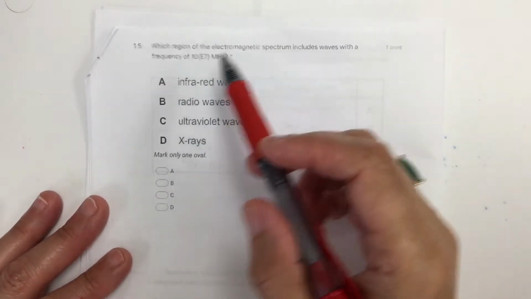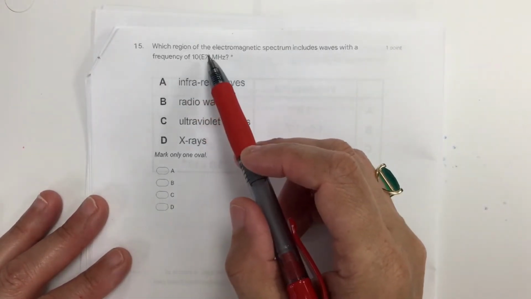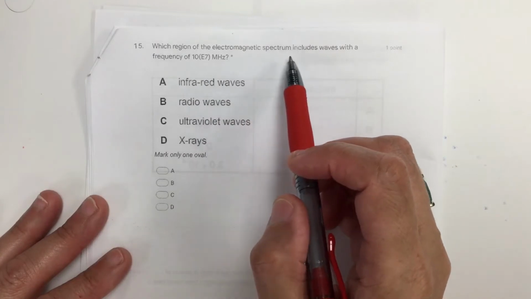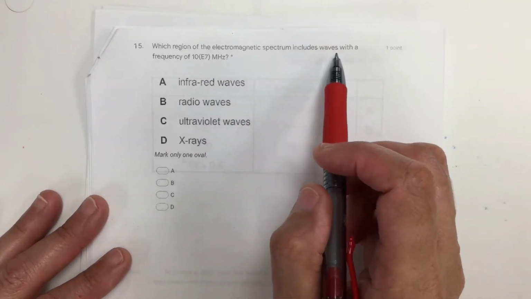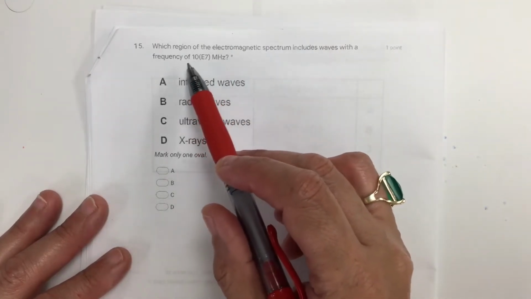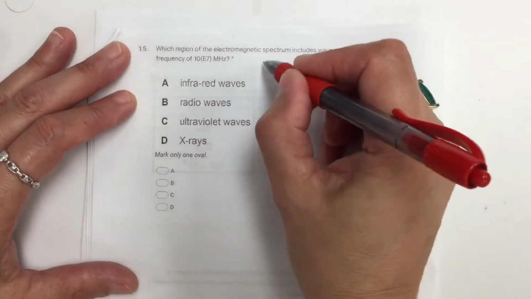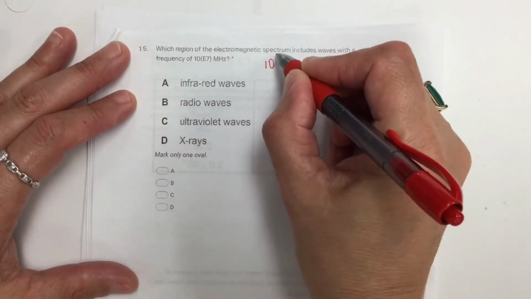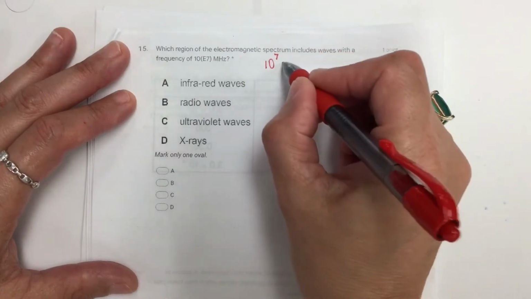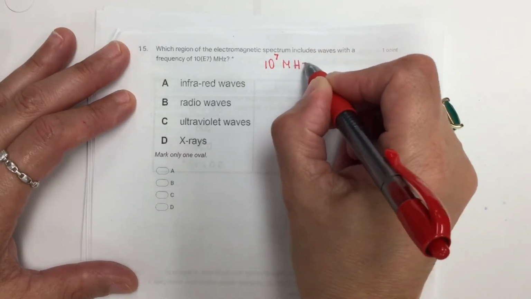Question 15. Let's read. Which region of the electromagnetic spectrum includes waves with a frequency of 10 to the 7 power megahertz?